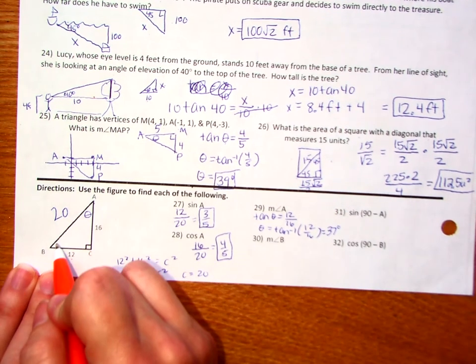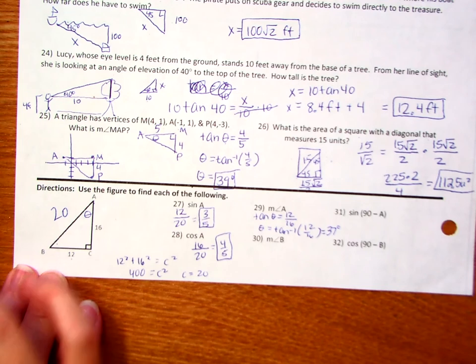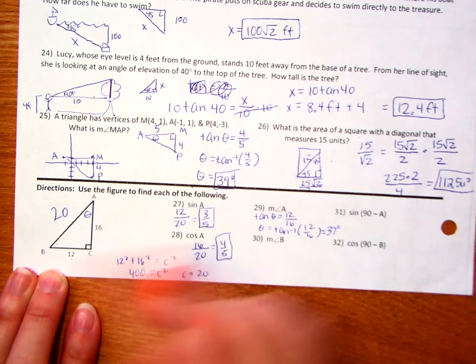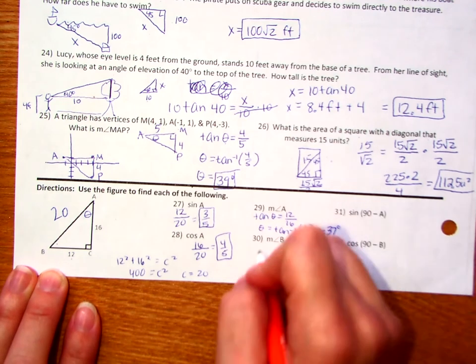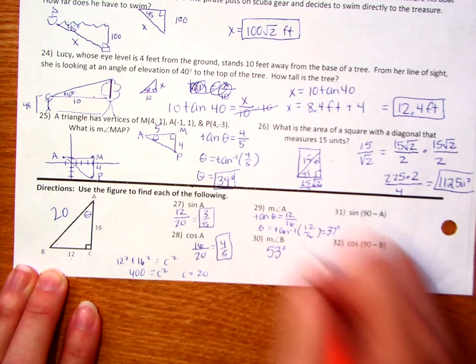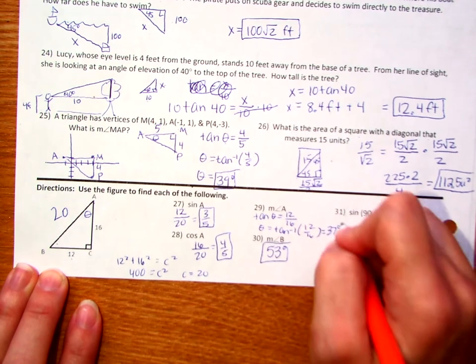Then if it asks me to do the measure of angle B, I can just subtract that 37 from 90 degrees, because it would be a complementary angle. That gives me 53 degrees.